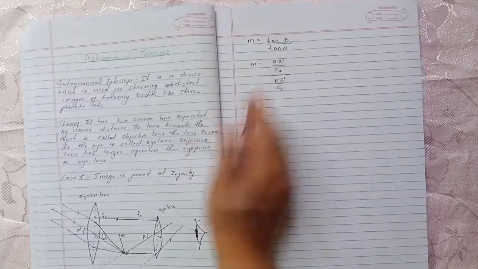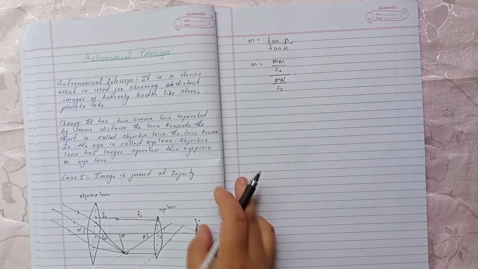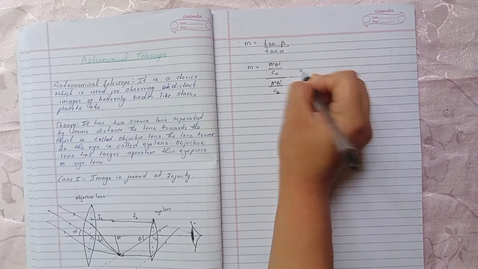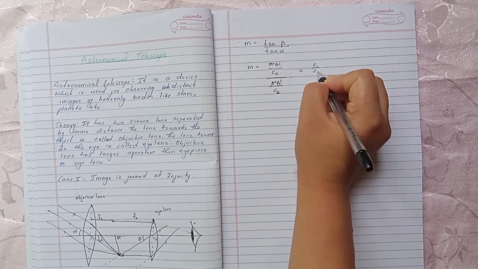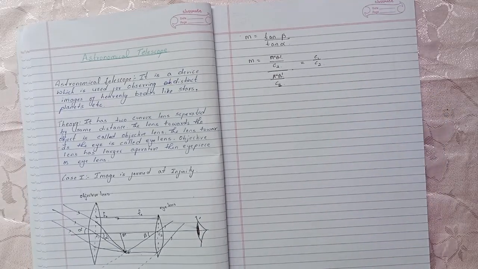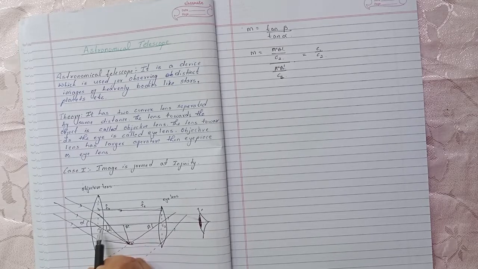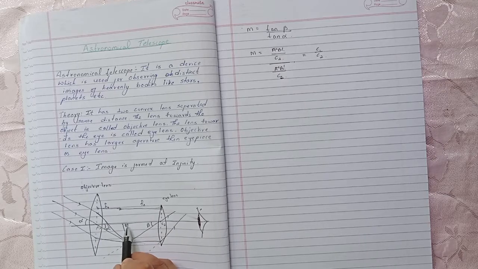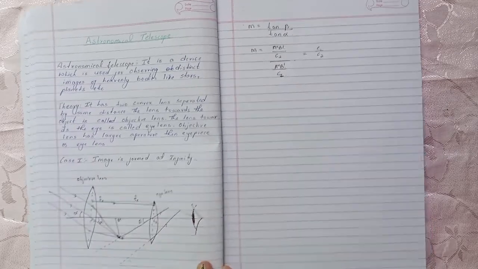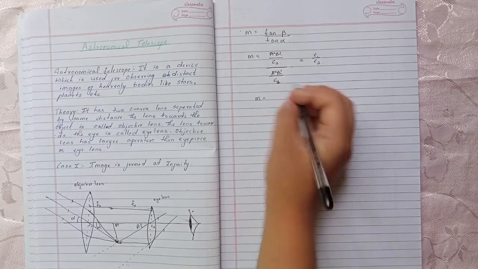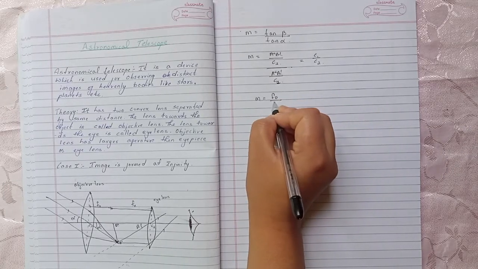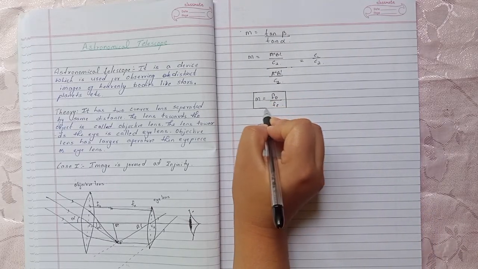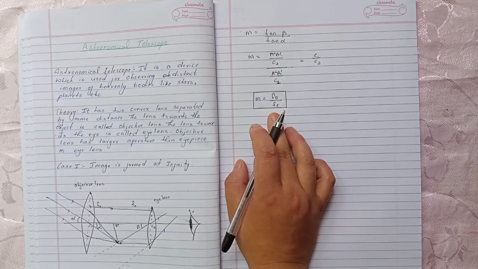So as we can see over here, A dash, B dash and A B cancel. So the remaining is C1 by C2. Now, as we already have given the length of C1 to B dash is FO and B dash to C2 is FE. So we can give over here M is equal to FO by FE. Therefore, this is the magnification when the image is formed at infinity.